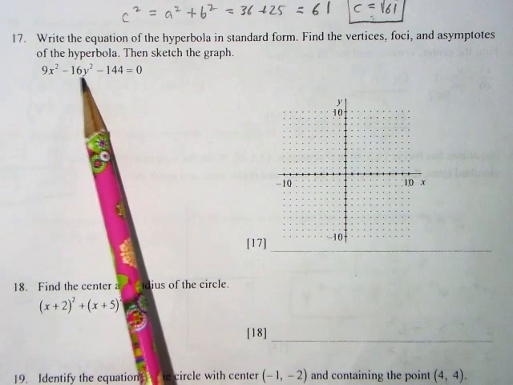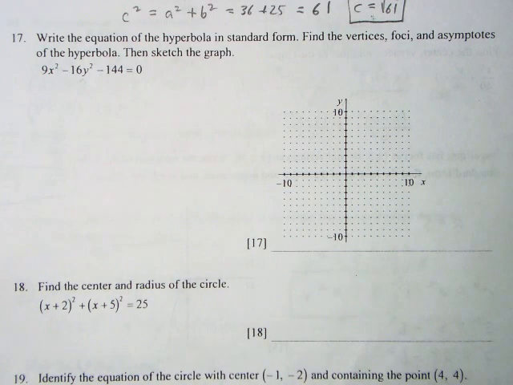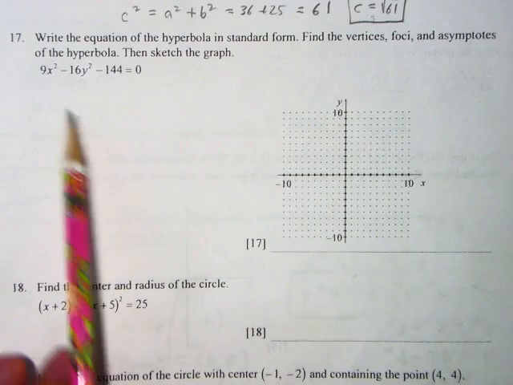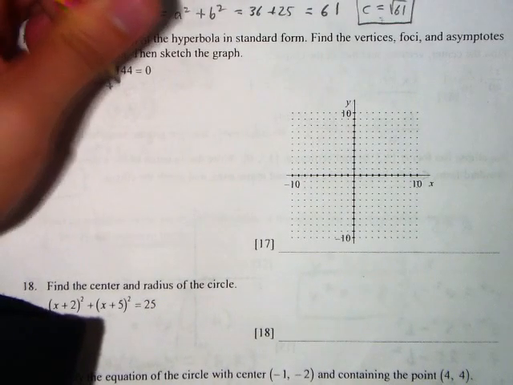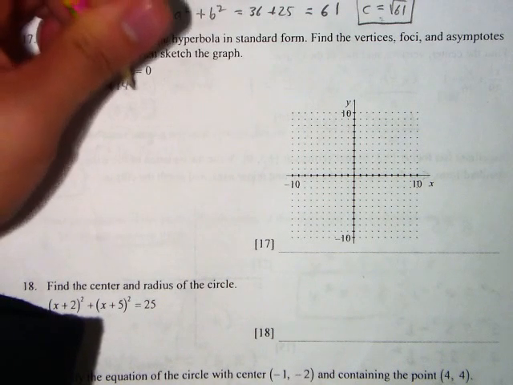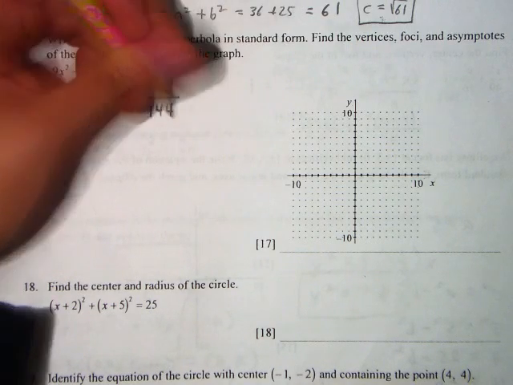Okay, right here we have an equation and we need to get it into standard form. So again, the first thing we need to do is get the x's and y's on one side and get the constants to the other side. We already got all the x's and y's on one side, so let's get that constant over to the other side. Let's add 144 to both sides. So we'll have 9x squared minus 16y squared equals 144.